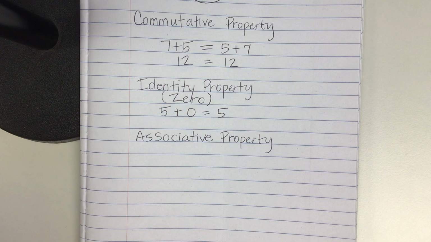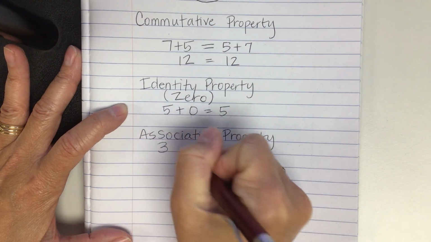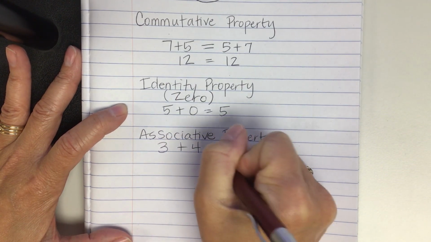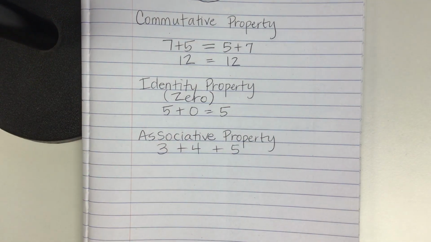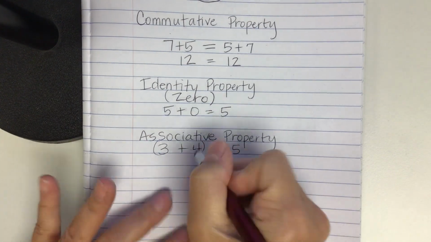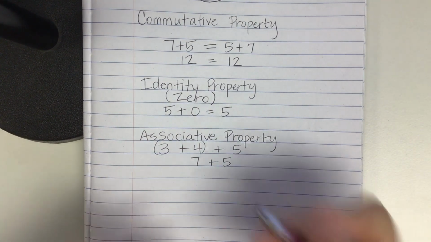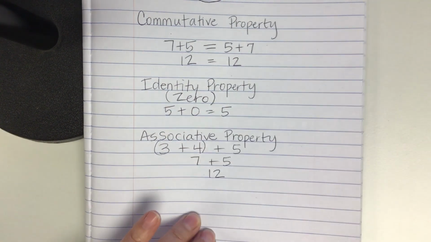So sometimes we have to add 3 numbers, and you've seen that before, where we're going to add 3 plus 4 plus 5. Well, I cannot do that all at one time. I have to start with 3 plus 4, and it gives me 7, and then I add 5 more. And that works out to 12.